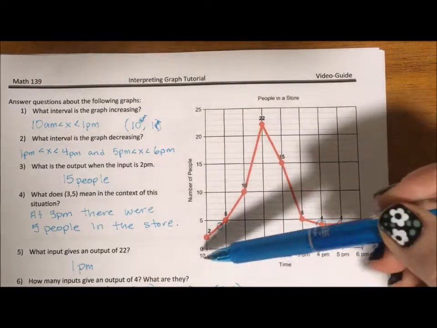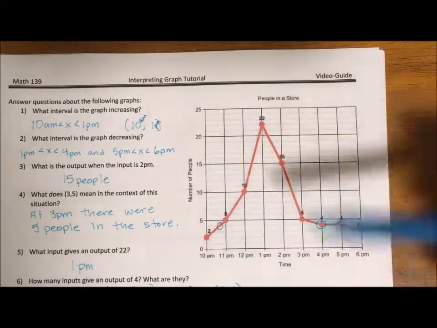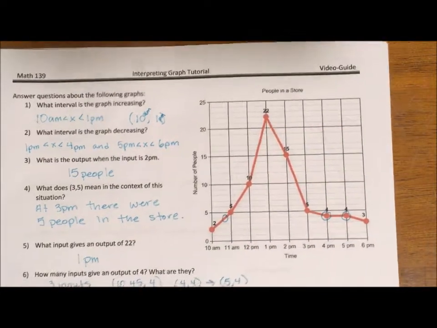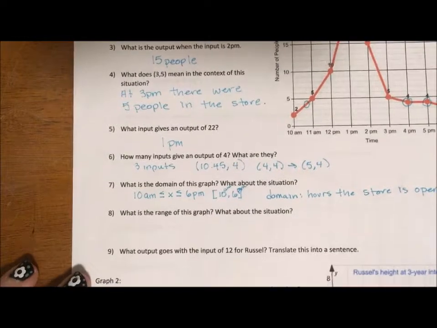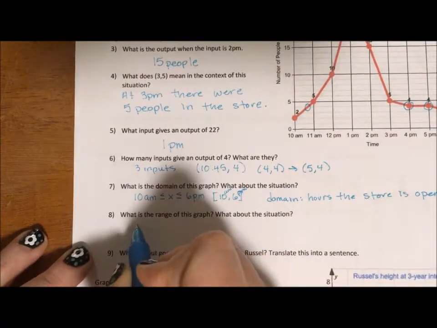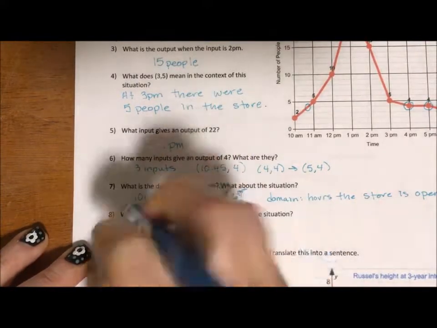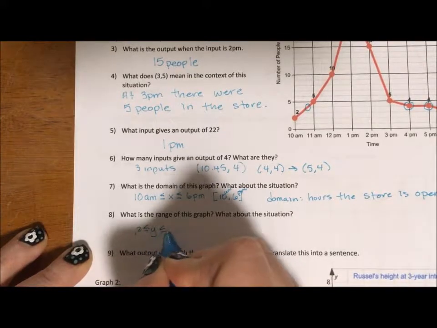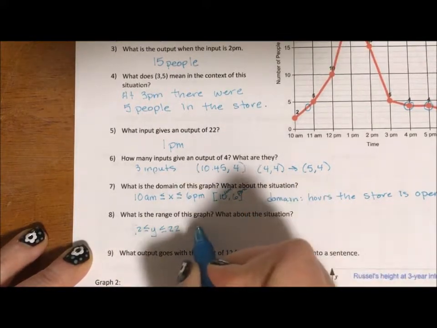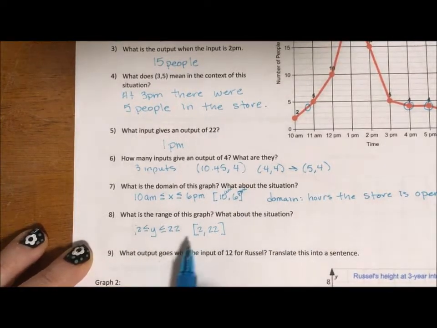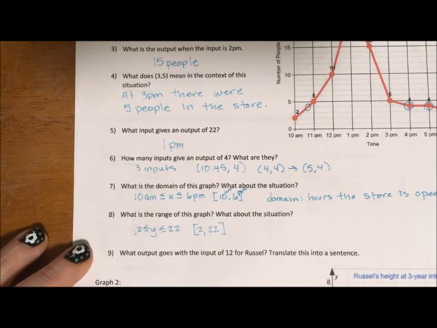Range has to do with outputs. Now, the technical range goes from 2 to 22. So once again, I'm going to come over here, and those numbers are both included in the graph. So I'm going to say 2 is less than or equal to y is less than or equal to 22, or if I wanted to do interval notation, I would do [2, 22]. This time I'm not labeling it because the numbers are in the small to big order, so I don't need to justify why I did it backwards.